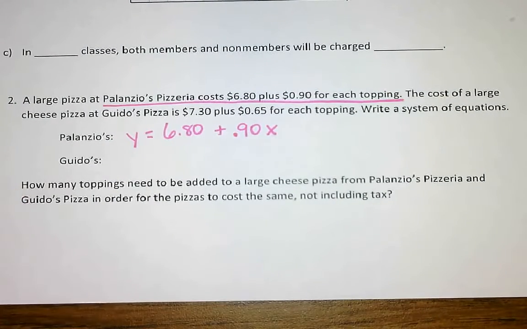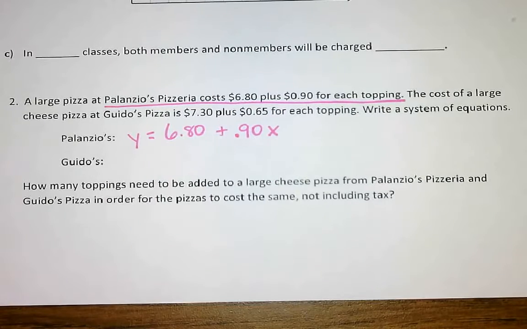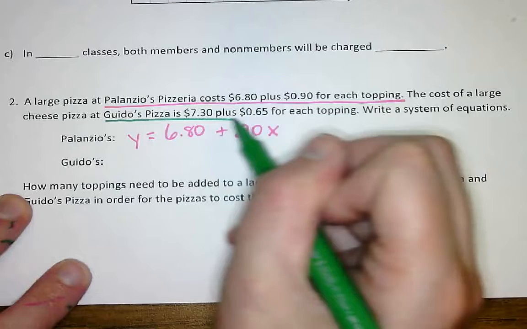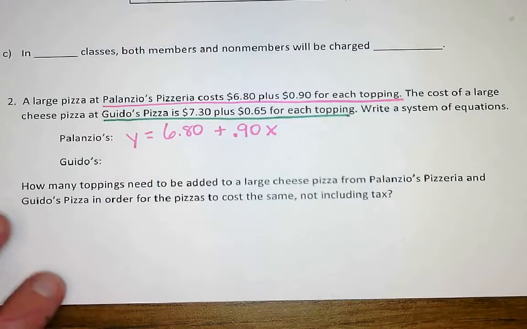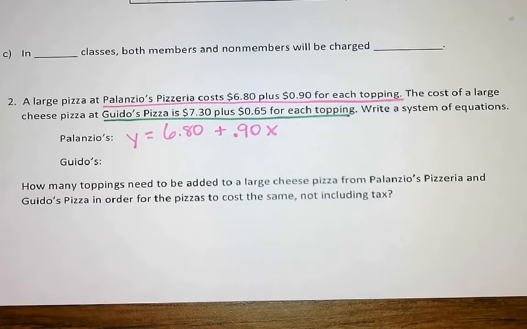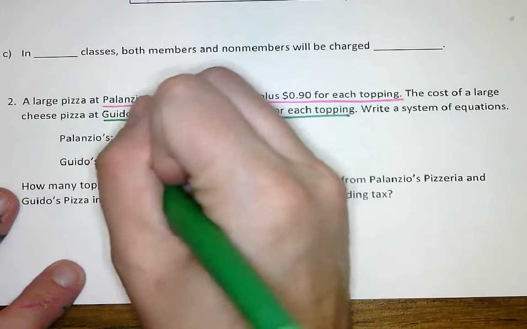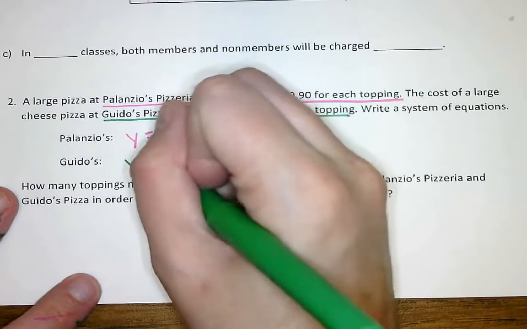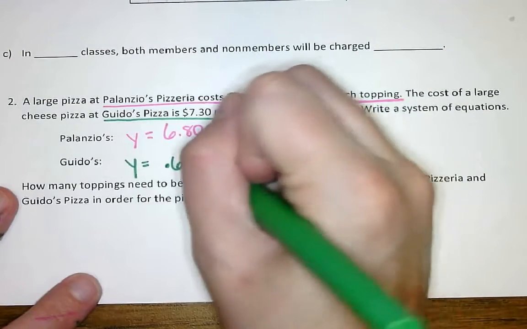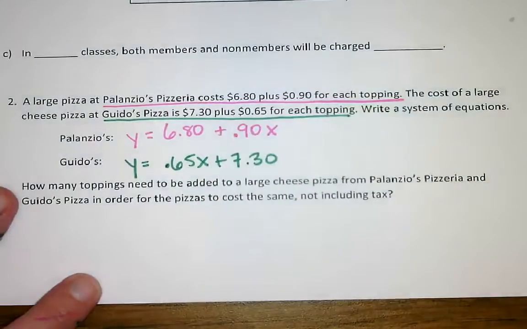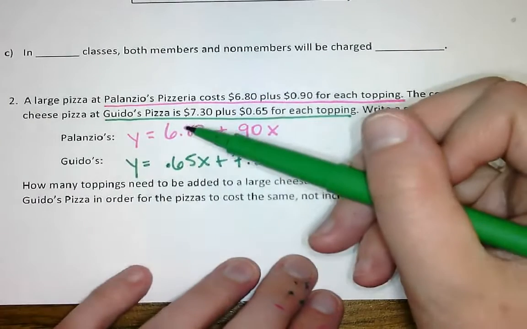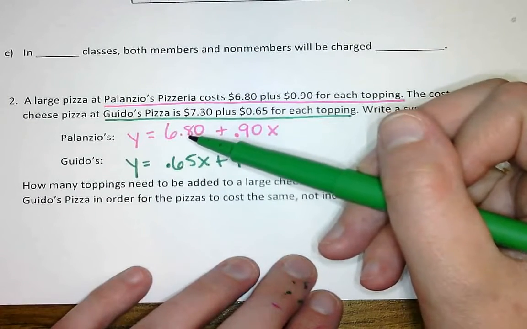And then guys, what would be our second equation? Let's read it and think about it. Finn, what would you get for your second equation? Y equals 0.65x. Ooh, good job. 0.65x plus 7.30. Guys, on one equation, I did the y-intercept first and then the slope. On this equation, I did this.